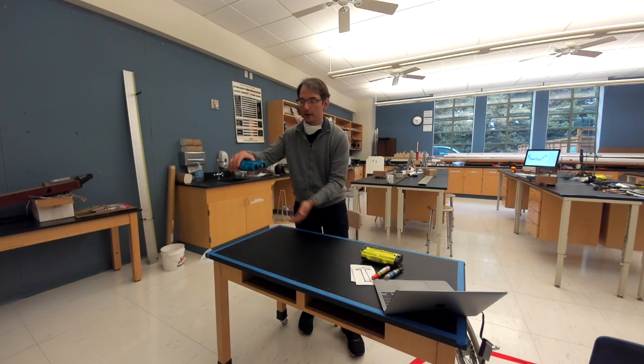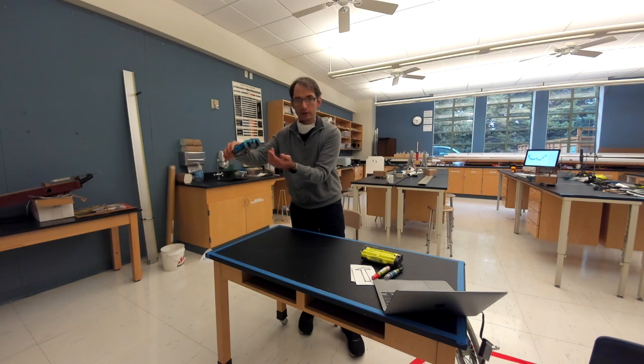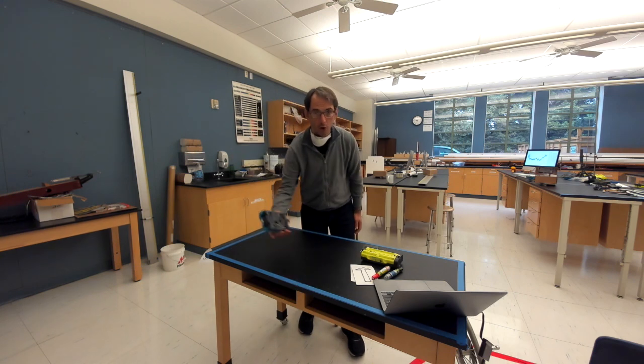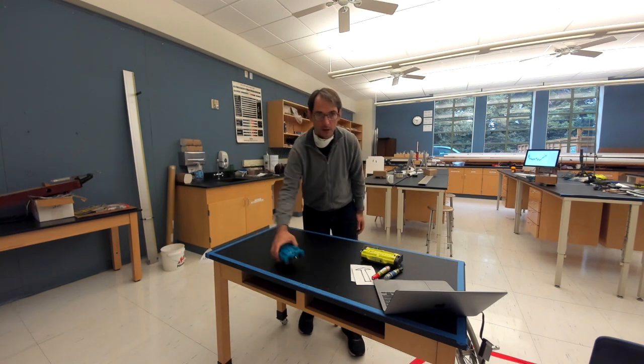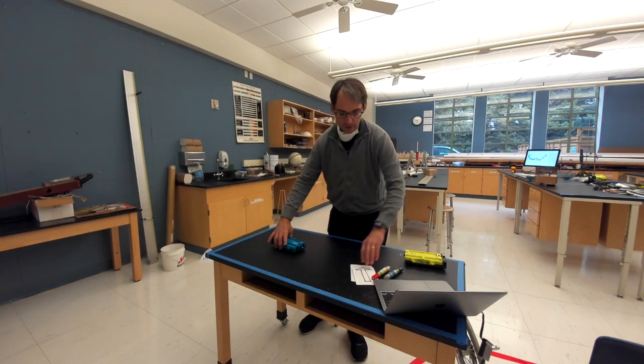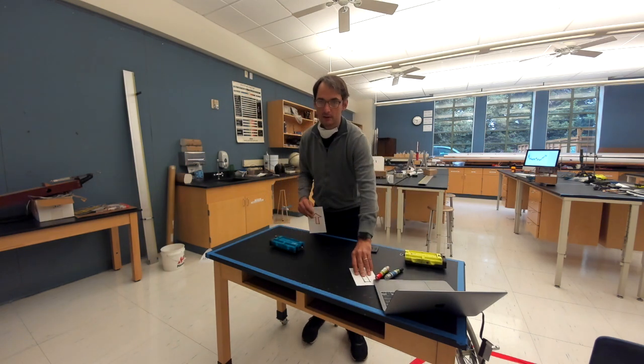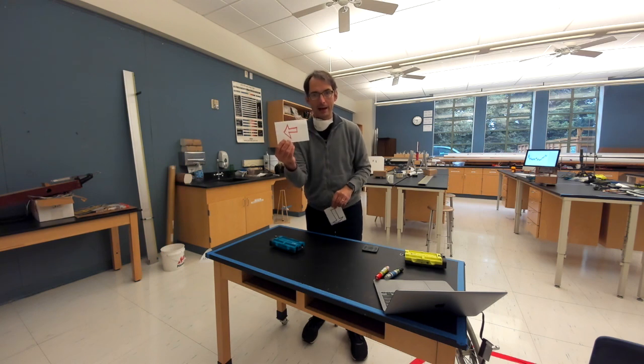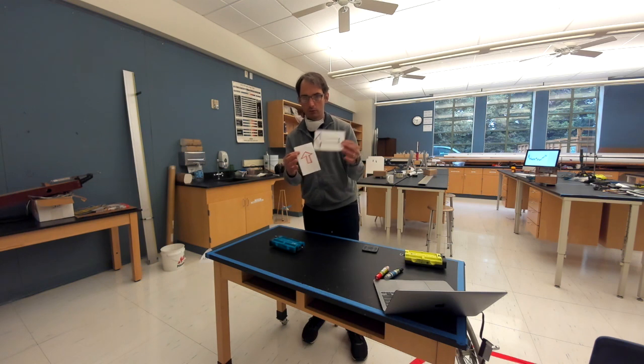But now when I've got rolling friction in the front with my rolling wheels and sliding friction in the back, my car always turns. So we're going to use these arrows to represent kinetic and static, or sliding and rolling friction. Rolling is the bigger, sliding is the smaller.